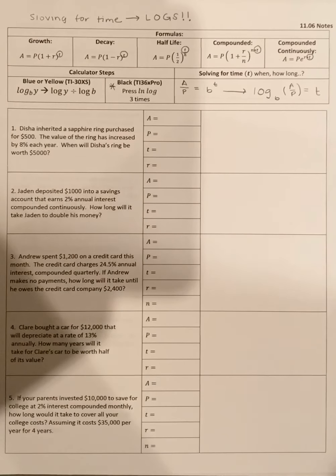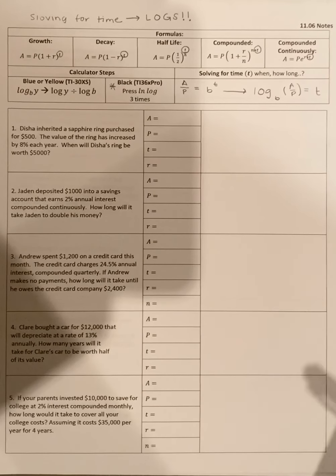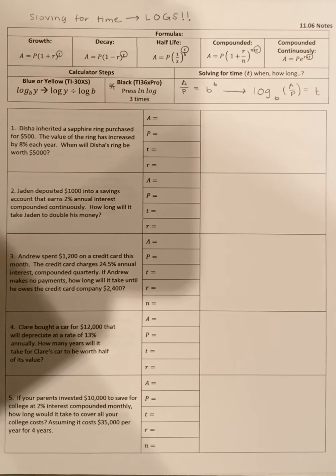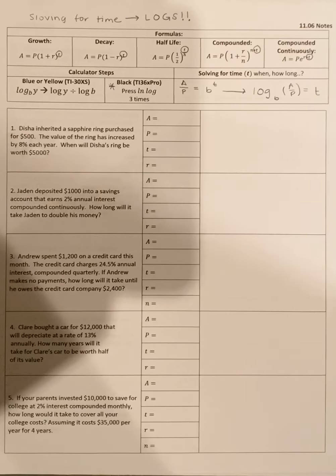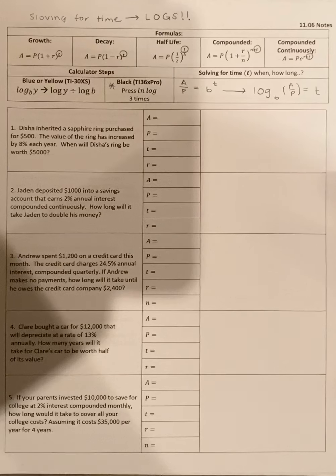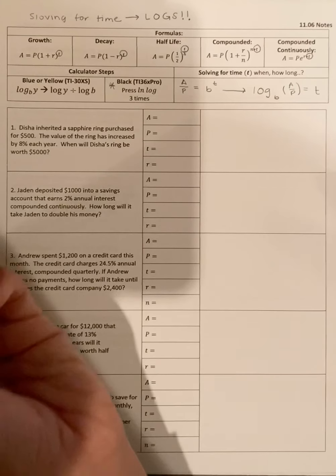So formulas are the same. You have to figure out which formula you want to use first, figure out the variables, and then we'll show you how to solve that. So, all right, Disha inherited a sapphire ring purchased for $500. The value of the ring has increased by 8% each year. When will Disha's ring be worth $5,000? So now we have to figure out what variables and what formula we're going to use.